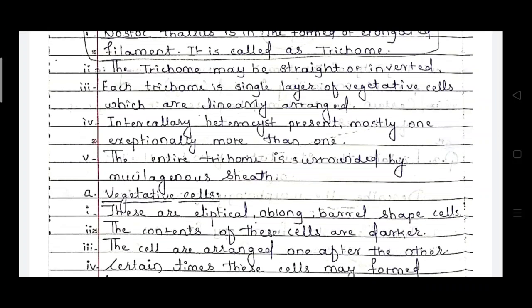Then these trichomes may be straight or inverted in shape. Each trichome is a single layer of vegetative cells which are linearly arranged. The intercalary heterocyst is present mostly one, exceptionally more than one. The entire trichome is surrounded by the mucilaginous sheath. We have already seen this in the figures.